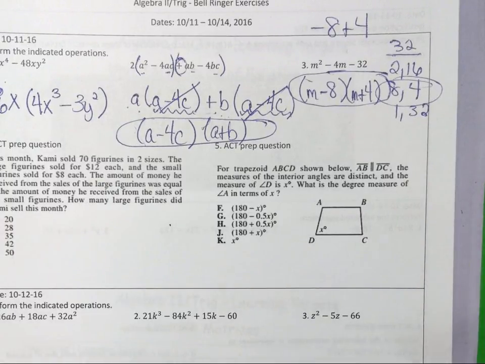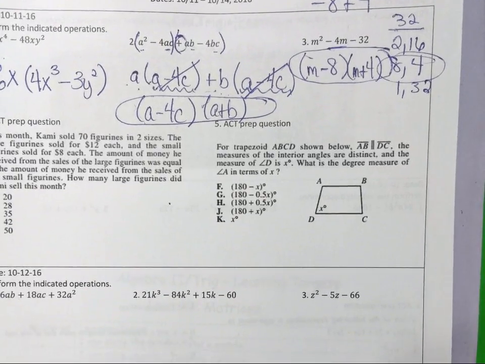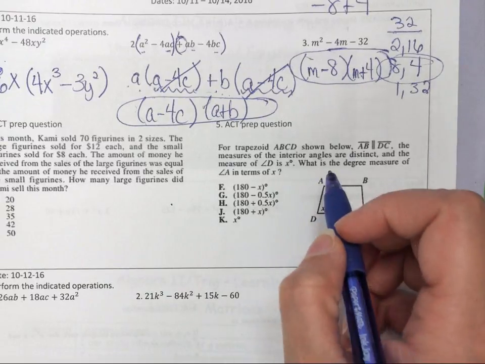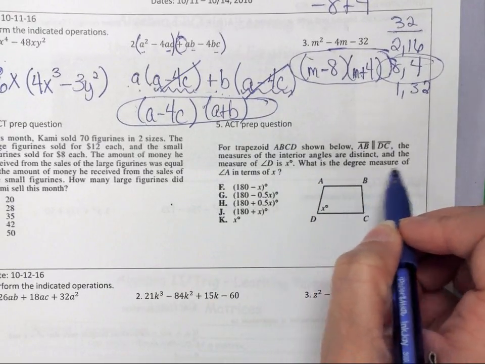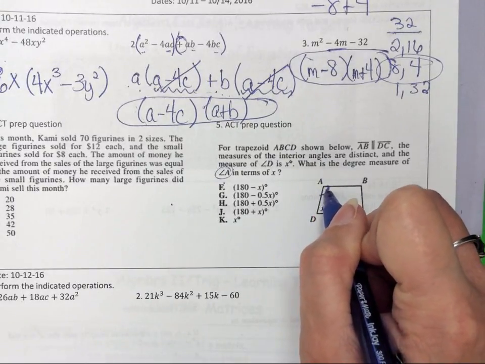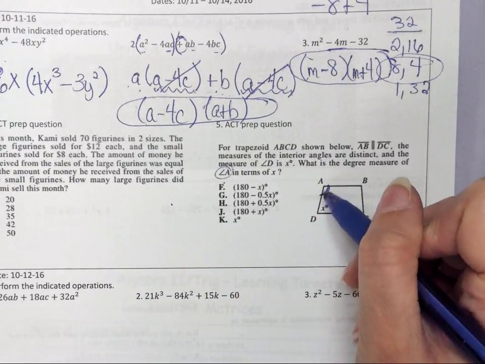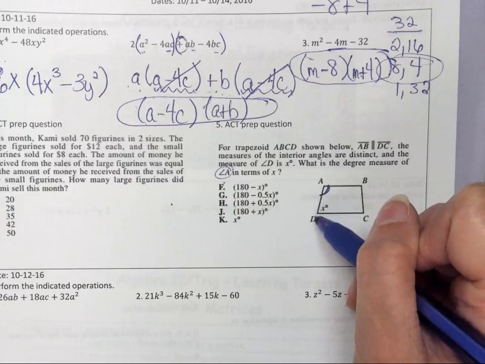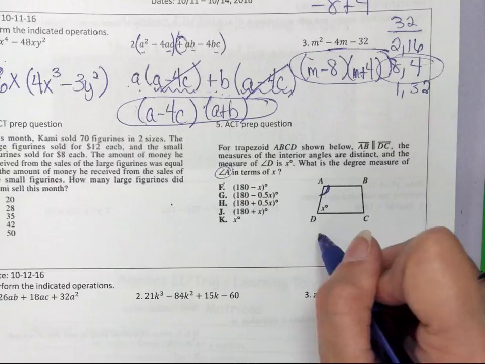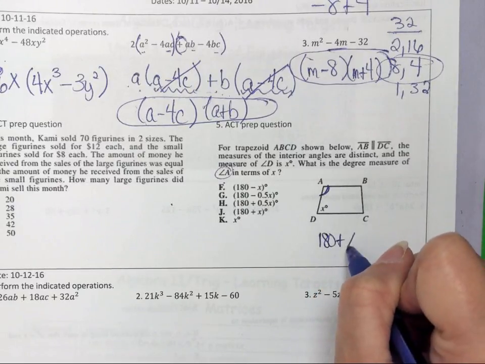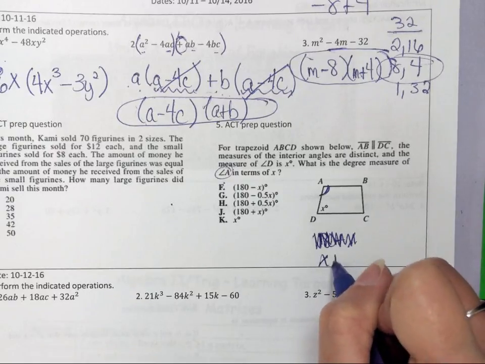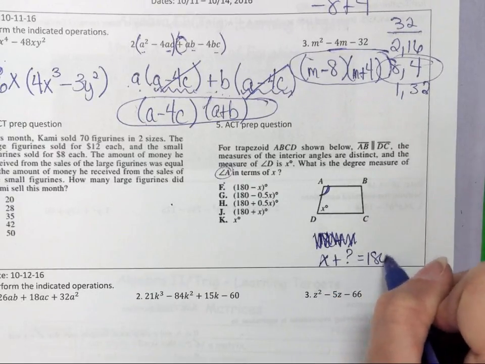Okay. Let's do number 5 first because that's a little bit easier. This is from geometry, okay? Alright, what's this say? It wants the degree of angle A, which is this one. So these two are on a straight line. So how much does a straight line add to? 180, right? So you've got x plus something is equal to 180.